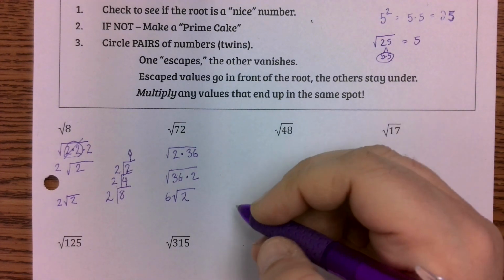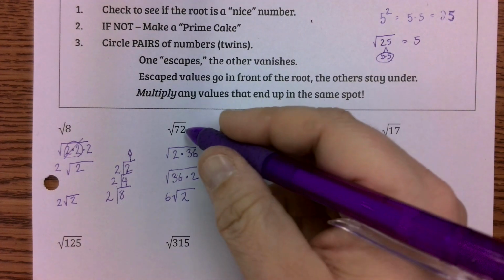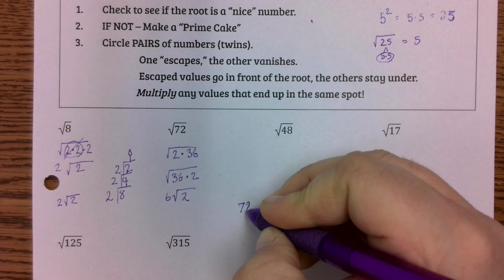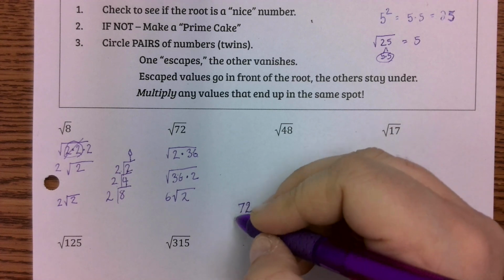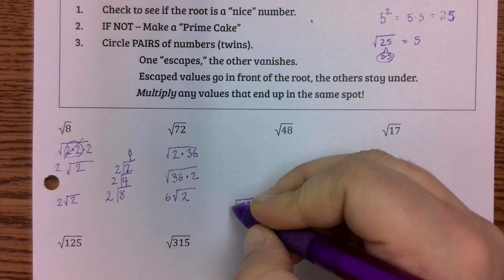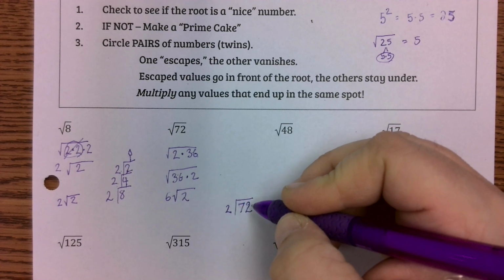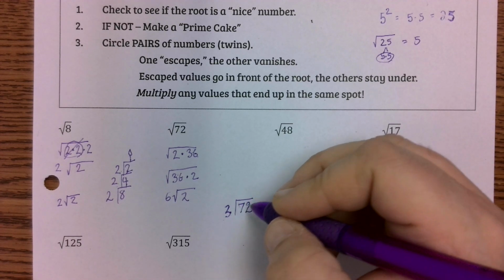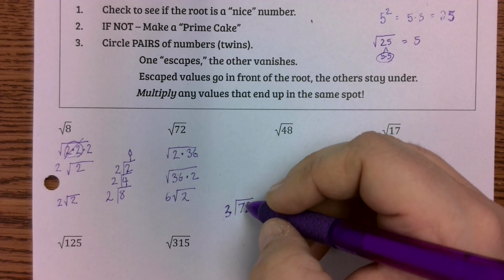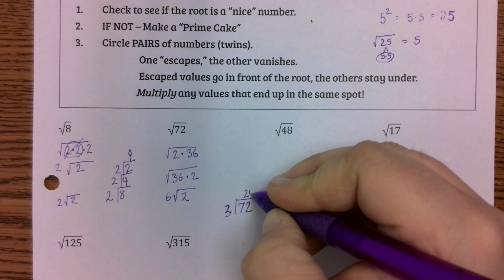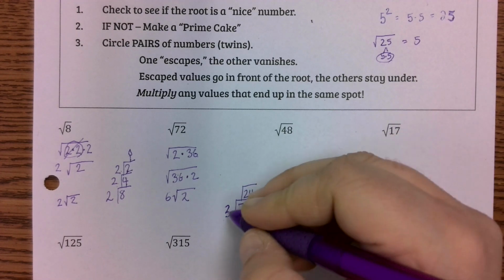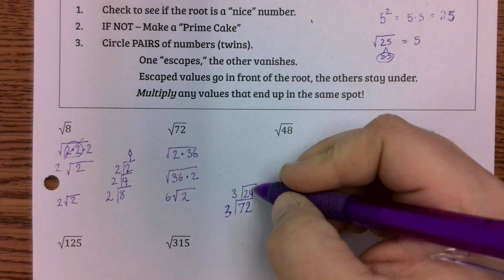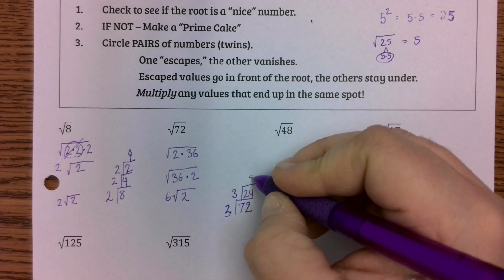I'm going to show you the prime cake method of this as well. Instead of doing it this way, if I'm not really sure what square root it might break into, I'm going to take 72 and divide it by 2. I know it's an even number. Or actually, let's divide by 3 this time. I know it divides by 3 also. If I divide it by 3, I get 24. And I just chose 3 to start with a different number. I know 24 divides by 3, and that gives me an 8.